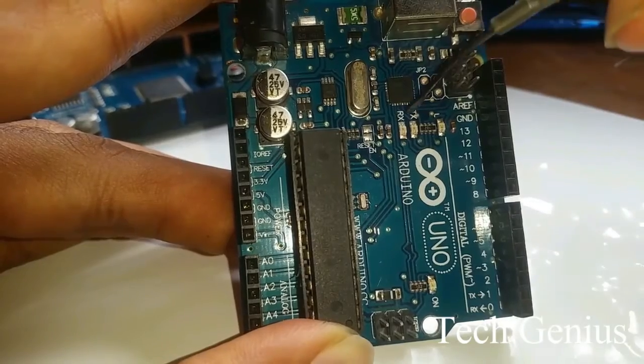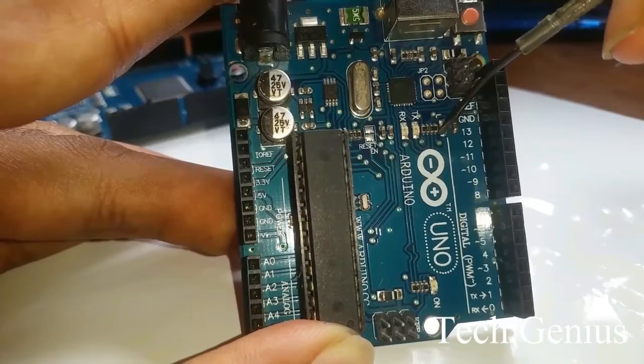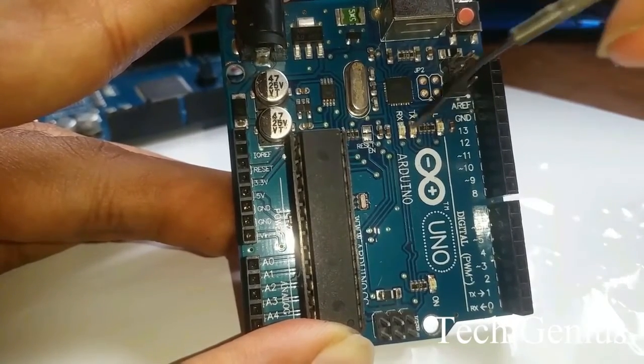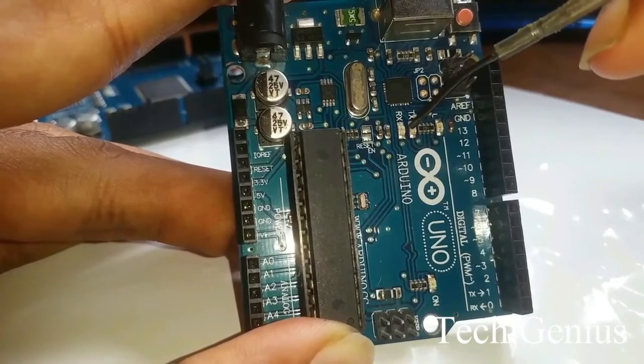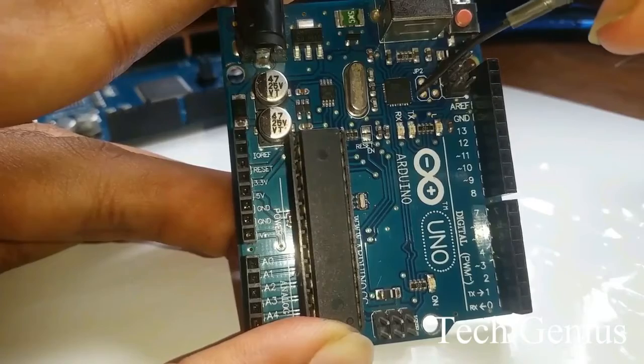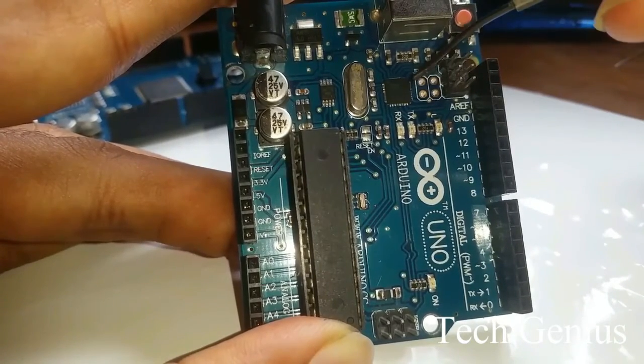And also there are 4 built-in LEDs. This LED is connected to the 13th digital pin. These RX and TX LEDs are indicators. When the RX and TX LEDs are blinking, they indicate that there is two-way communication between the board and your computer.